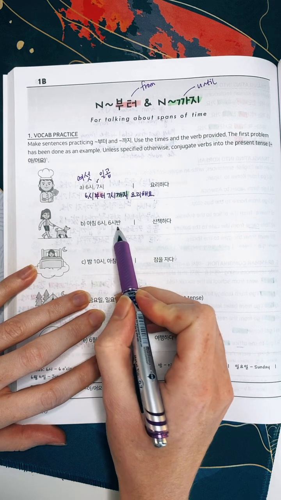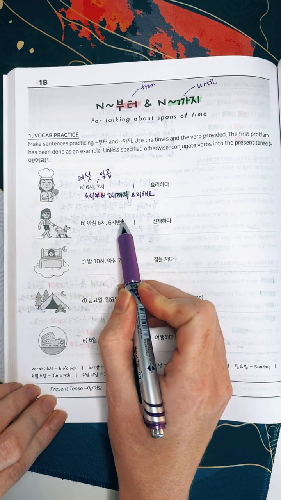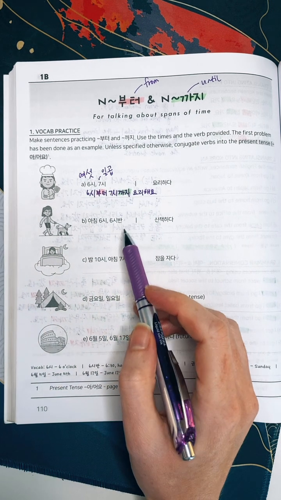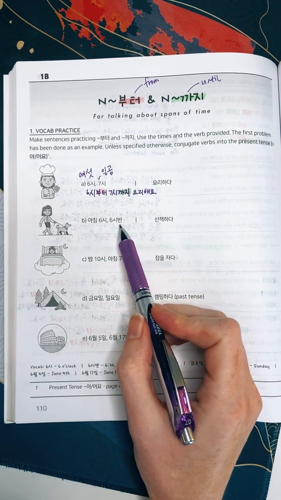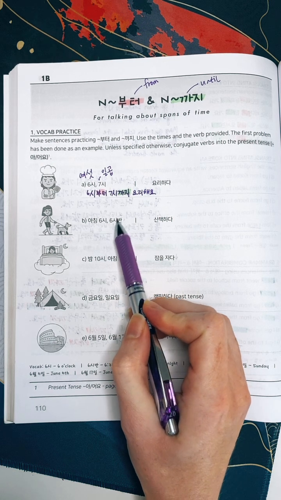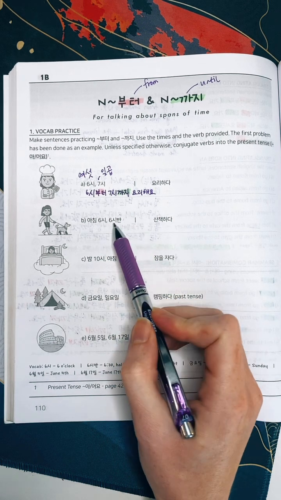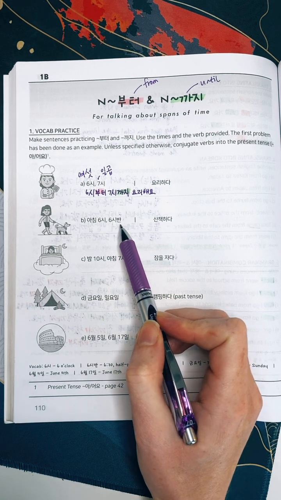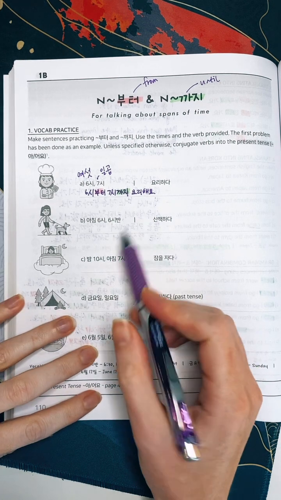And then we have 6시 반. Now this 반 here on the end is really common. That's kind of like saying 6:30. So in Korean, you can add 반 to the hour to say 6:30. Literally, 반 means half. So 6시 반 means 6 and a half, literally, or 6:30.